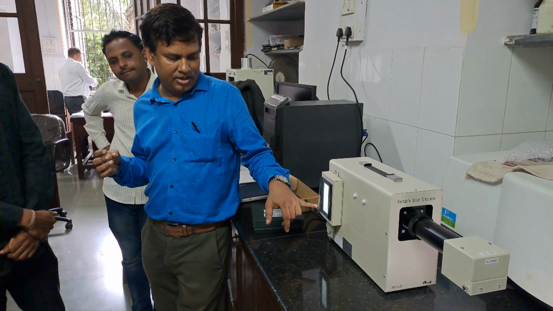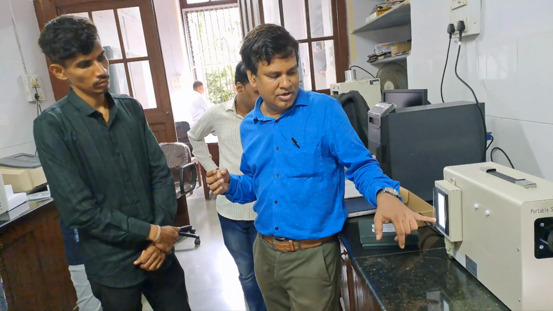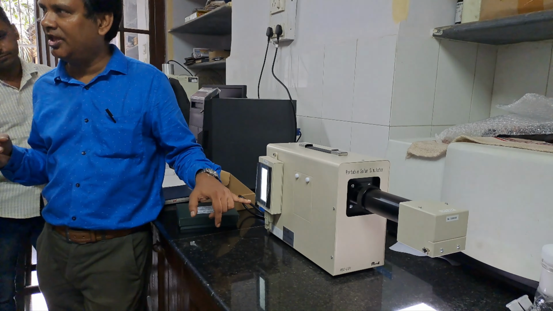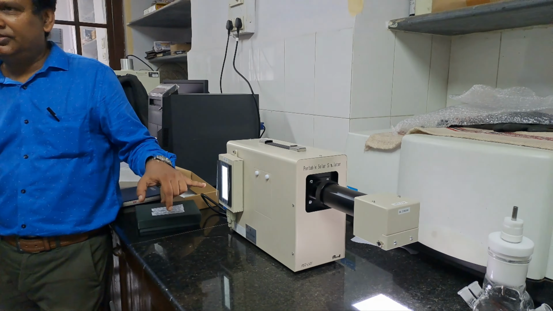First shutter close, then lamp off. If you do the lamp off, this will take about 6-7 minutes. There is a fan at the back side which is going on. This fan will stop and then only you can switch it off.